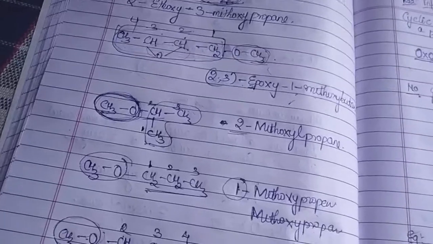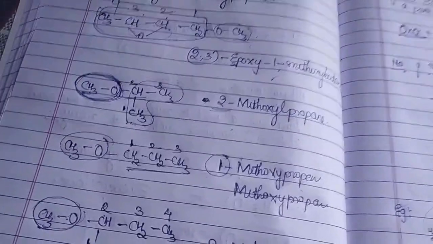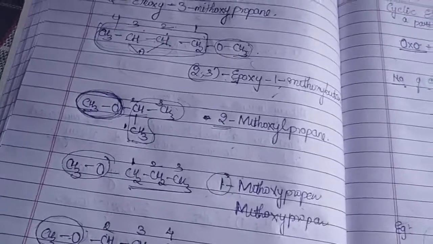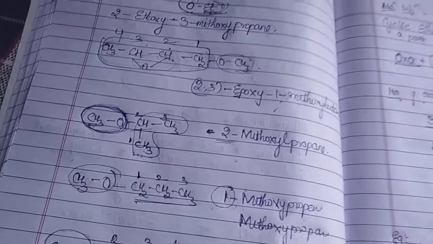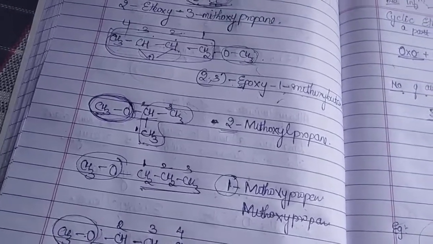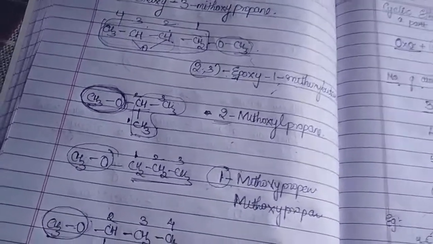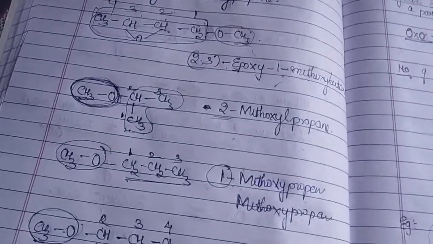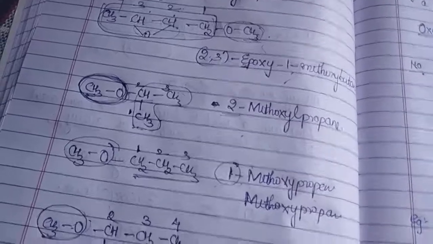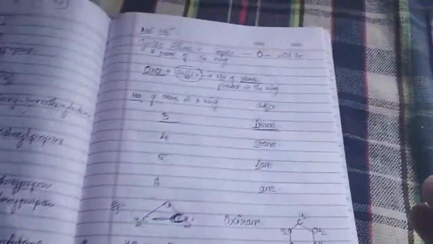And mainly in IUPAC nomenclature, we have focused that whenever you have two different groups attached to the oxygen, first the smallest part will be written as an alkoxy. The larger carbon chain will be taken as the parent chain. So depending upon that, we'll be writing as alkoxy alkanes. In that manner, we will be writing. Is that clear? Then we came to know about cyclic ethers.